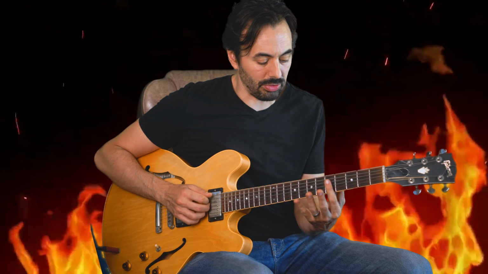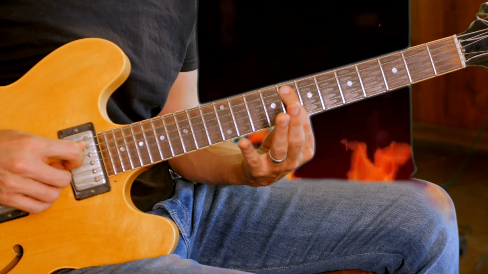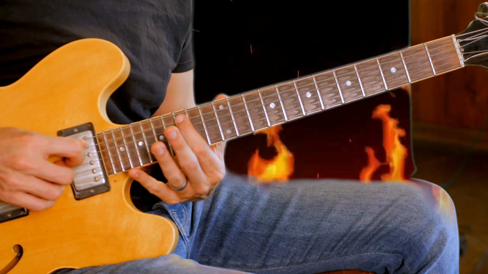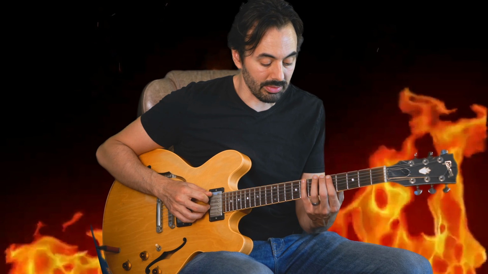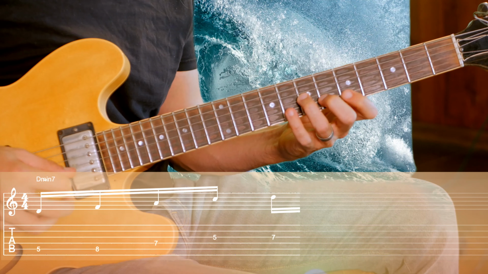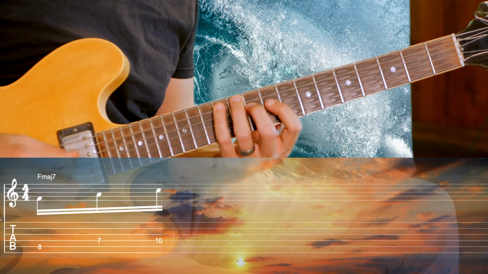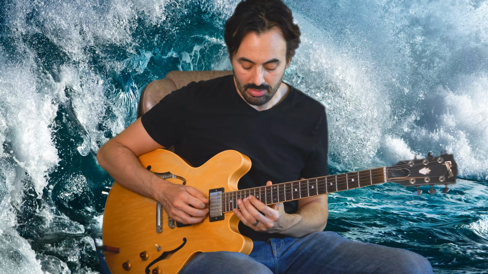So let's map out the notes of D minor 7 on the A string. D, F, A, C. Now let's play an arpeggio across from each one of those degrees. D minor 7, F major 7, A minor 7, C major 7.